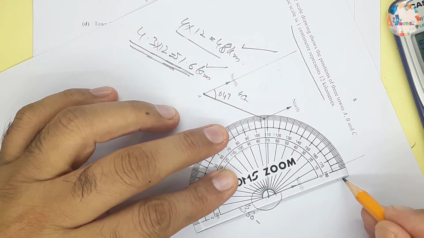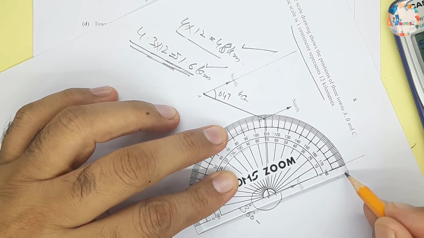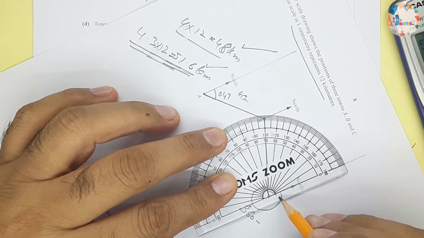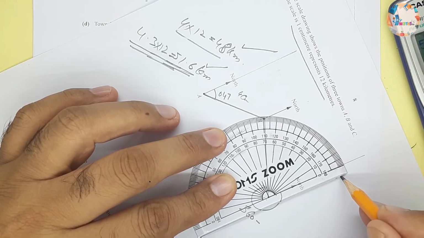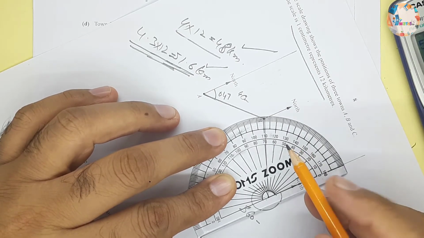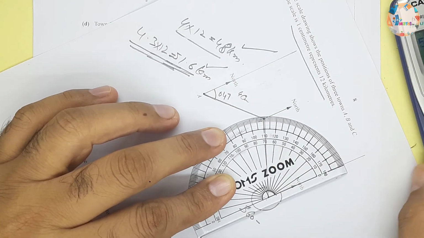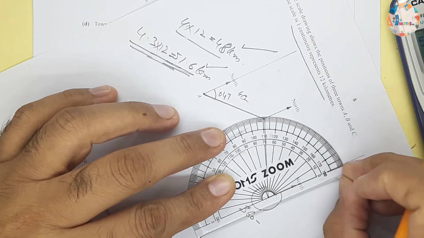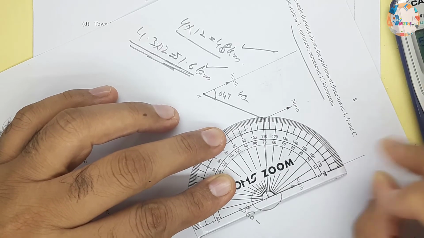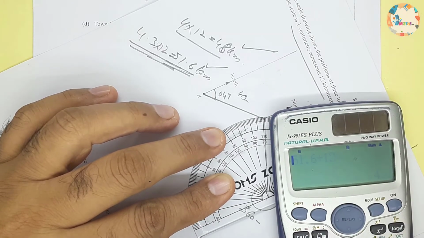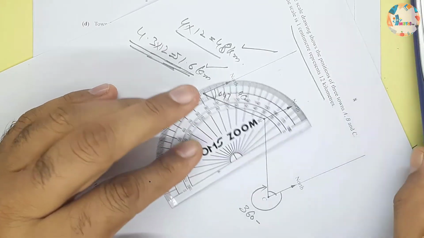We are joining this one, the 0 line coinciding with this one, and over here this is basically 68 exactly. If we check, this is 68, so 360 minus 68 will give us 292.